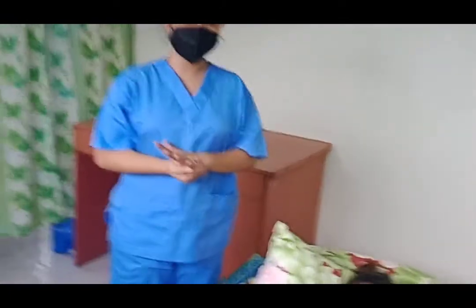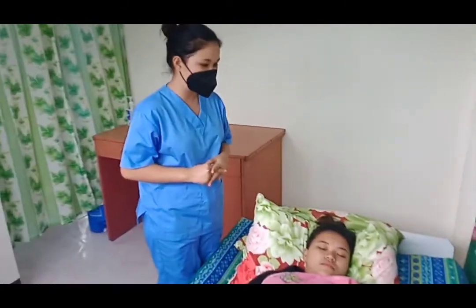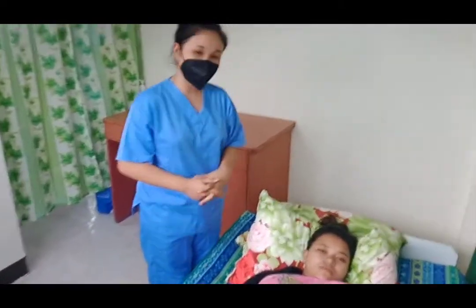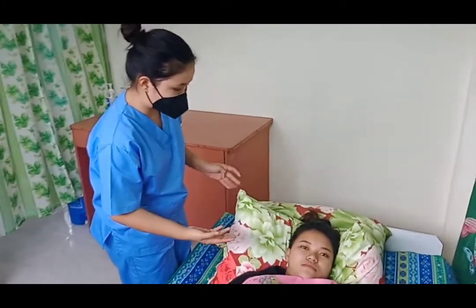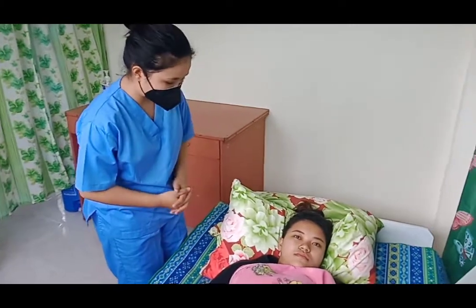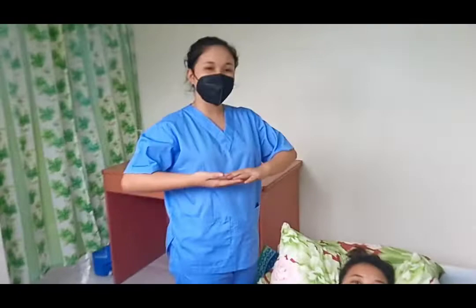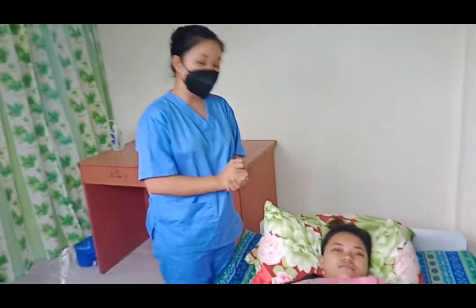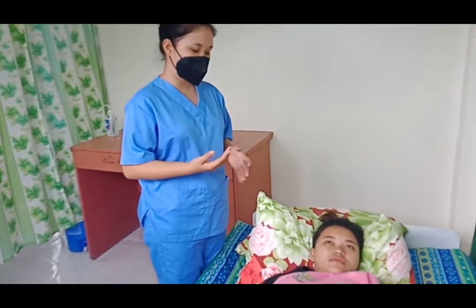After the implementation, let's now move on to evaluation. Number one is ask the patient if any area of her oral cavity feels uncomfortable or irritated. Ma'am, do you feel uncomfortable or irritated in your oral cavity? No, none. Okay, ma'am. Next is apply clean gloves, then inspect the oral cavity and perform hand hygiene. Let's assume that I already finished that.